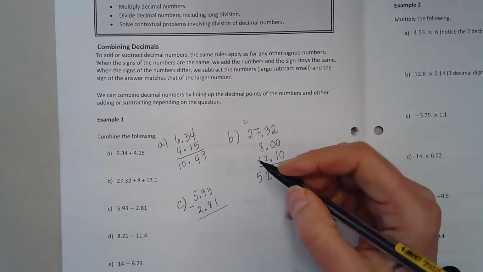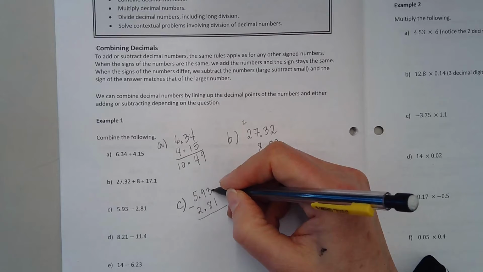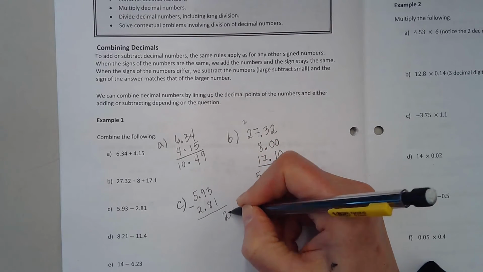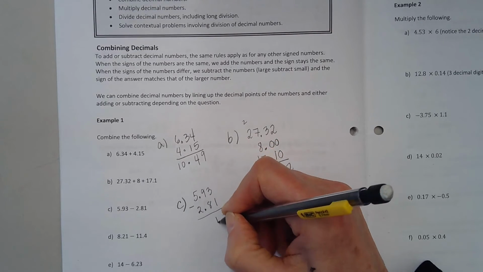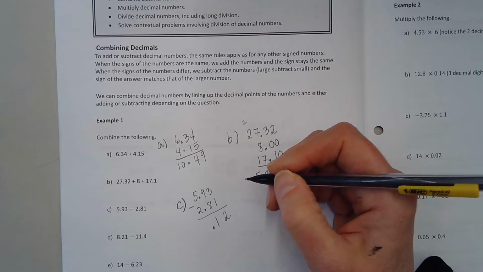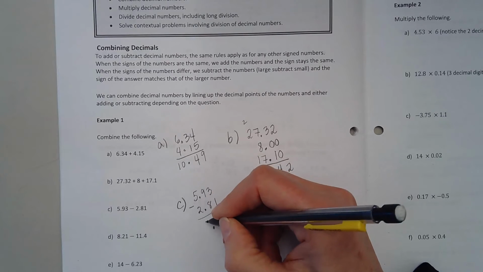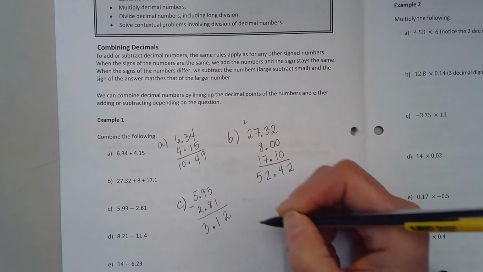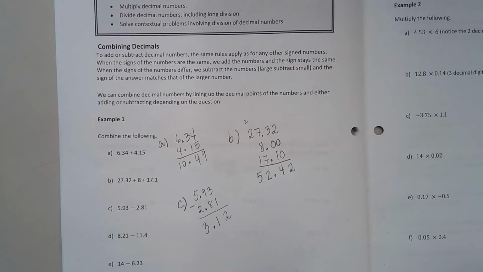So just like you learned subtraction before, 3 take away 1 is 2, 9 subtract 8 is 1. I put the dot appropriately. 5 take away 2 is 3, and that would be my answer to part C.